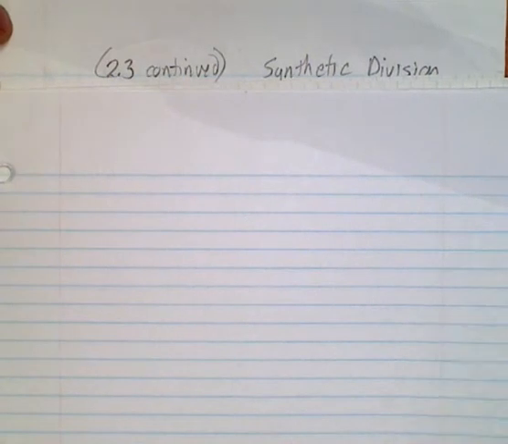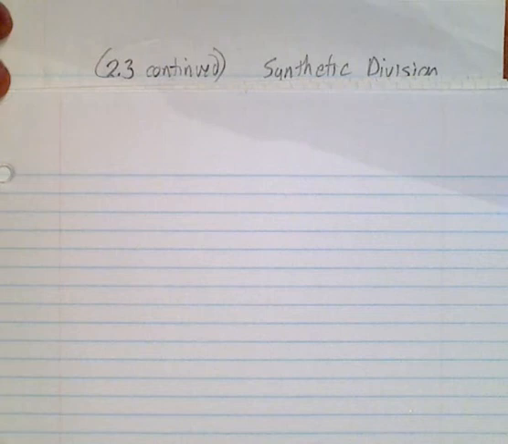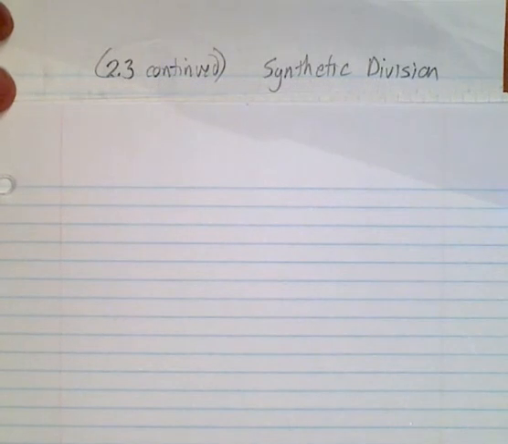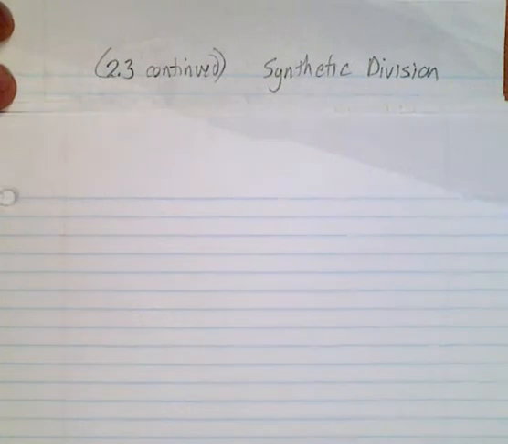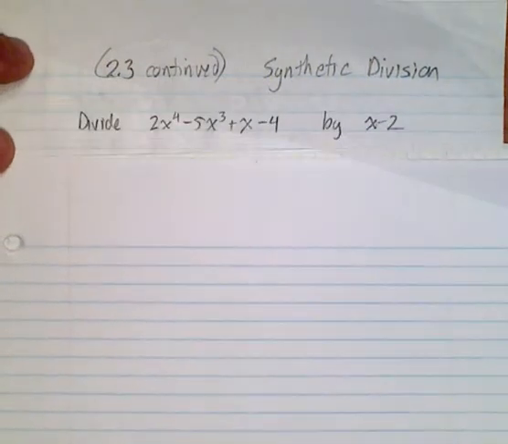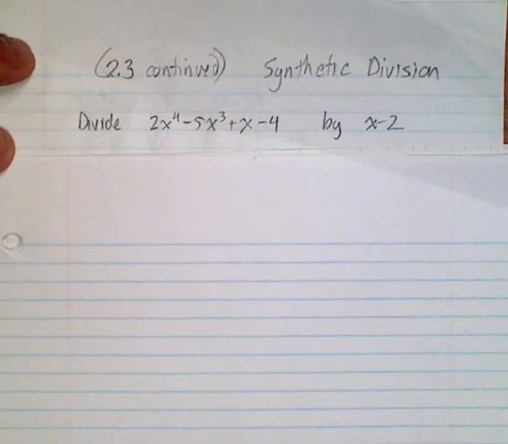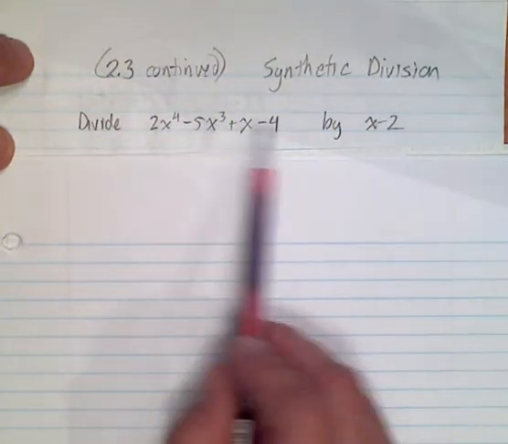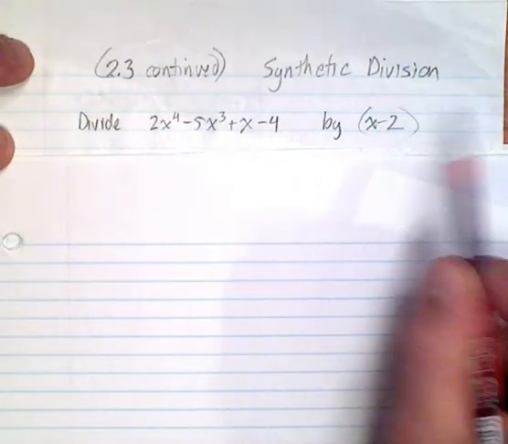This is still section 2.3. We're still talking about polynomial division, but I was going to show you quickly how to do some synthetic division. This is a little bit quicker than doing the long division. It does involve a different process, though, so you've got to be aware of what it is that you are doing. So here, if we divide a polynomial, which could be considered p of x, by a binomial, in this case, x minus 2.